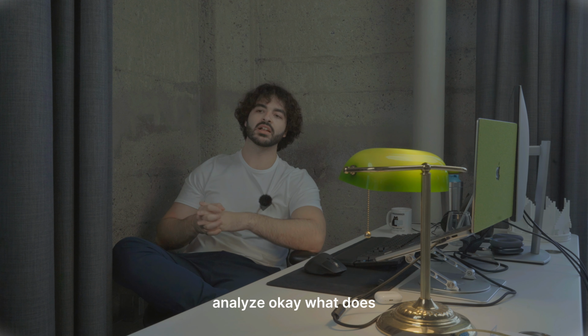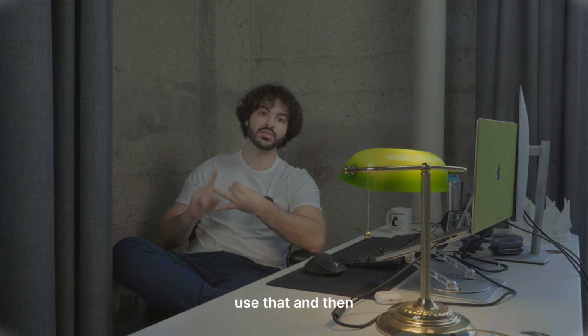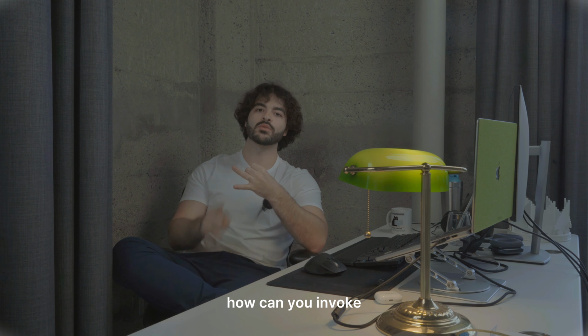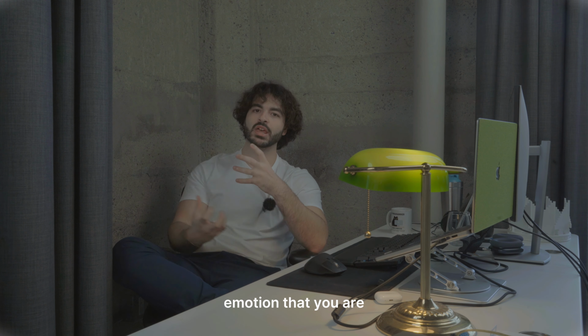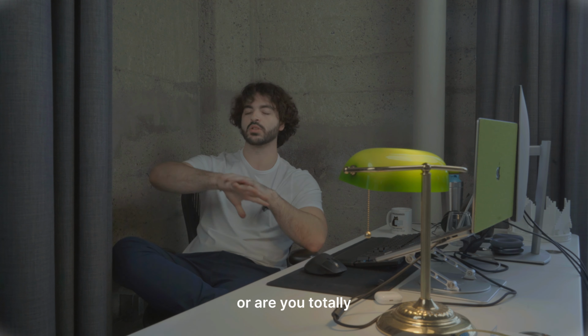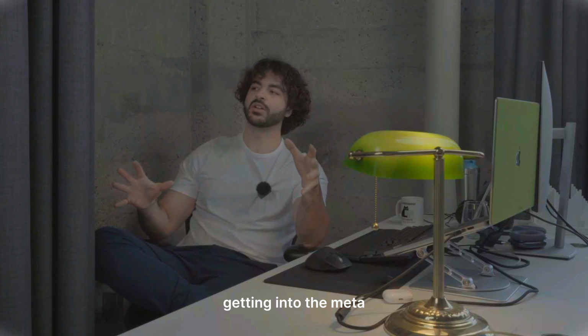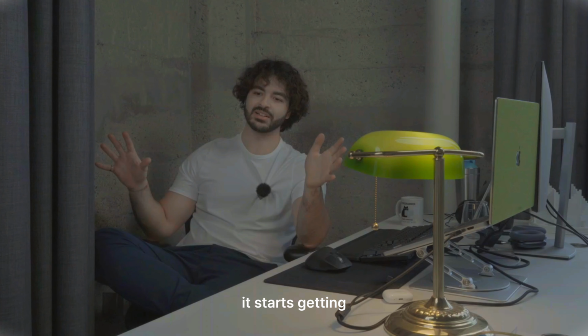So you have to really analyze, okay, what does your product do? How will your users actually use that? And then how can you invoke emotion to bridge that gap, right? Is the emotion that you are trying to invoke in your content actually hitting the mark with that, or are you totally missing it? Then finally, getting into the meta part, this is where it starts getting more.